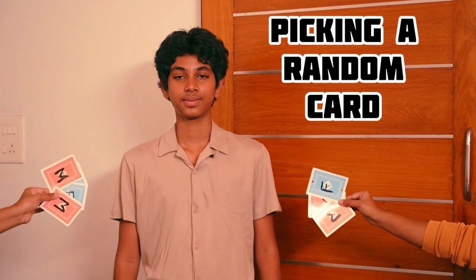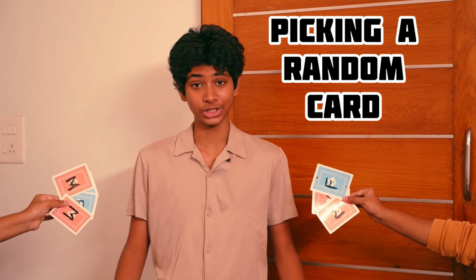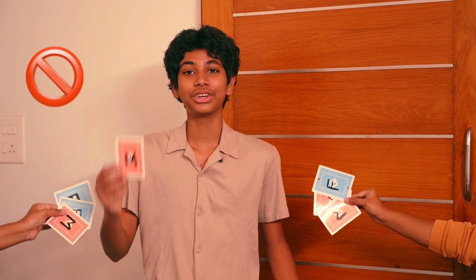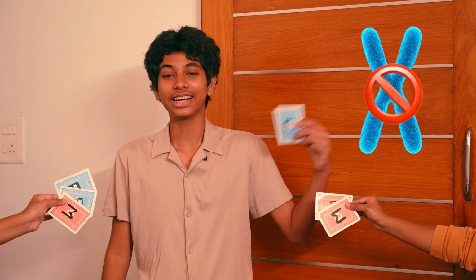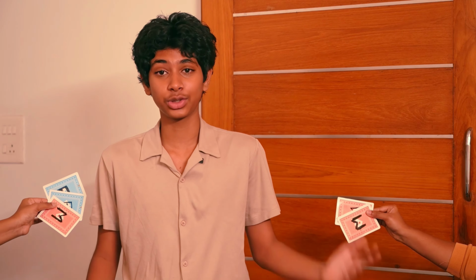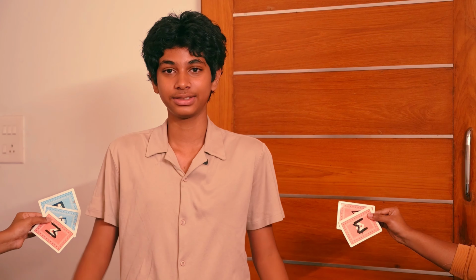Now, let me pick an X chromosome to inactivate. Oops, wrong card. Wrong card again. In some cells, the maternal X switches off; in others, the paternal. This randomness creates a pattern known as mosaicism. That's why calico cats have different fur patterns. Each patch represents which X chromosome is active.